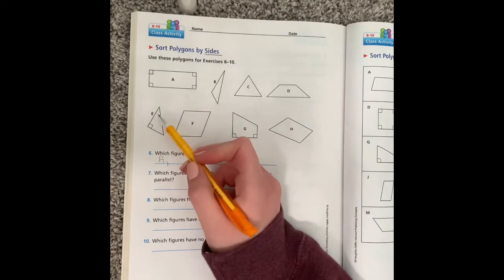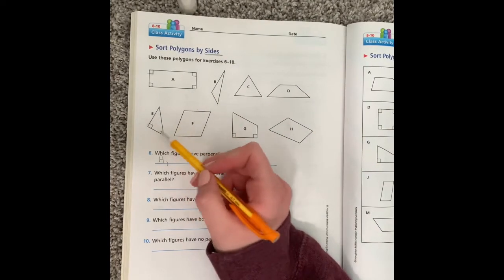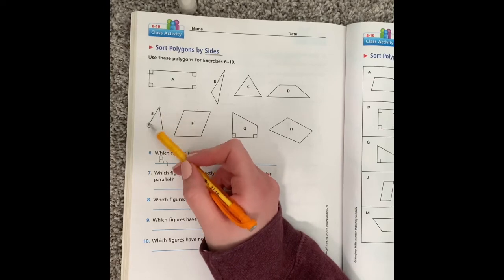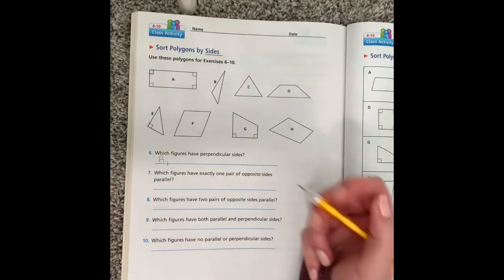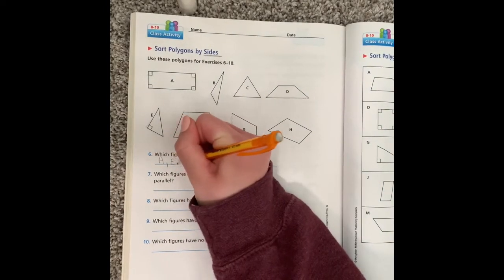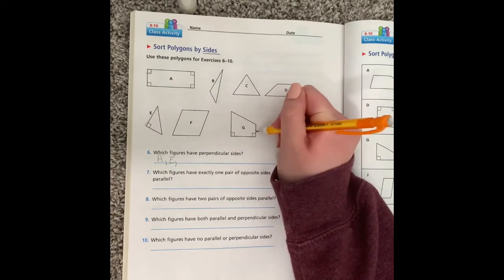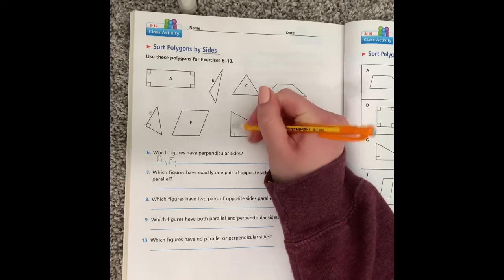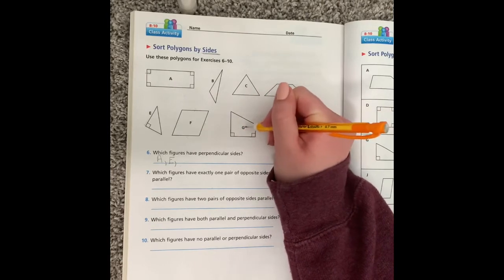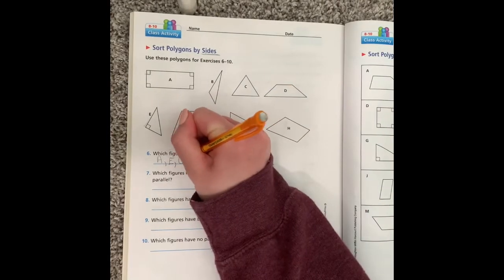And then we also know that this triangle here is a right triangle. We have this right angle. So we know that these 2 sides are perpendicular. So we can write E. And then lastly, we know we have 2 right angles here. So we know that these sides are perpendicular. So we can write G.